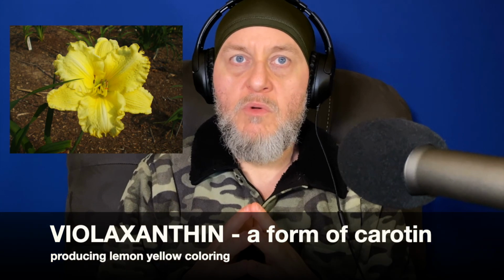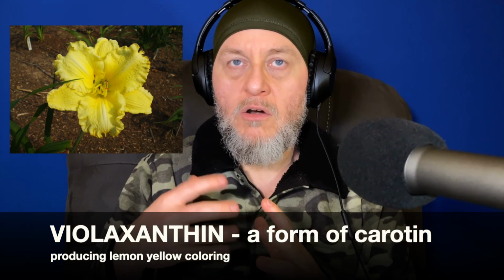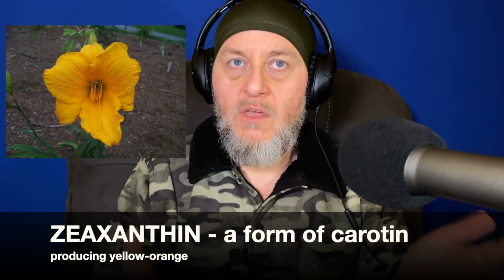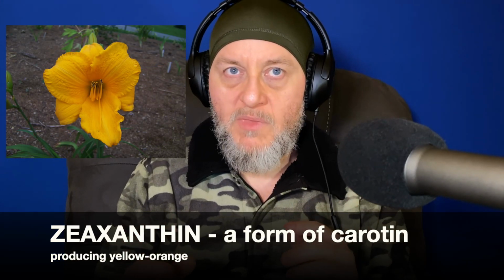I spoke with a researcher a few years ago who suggested that when you have a flower without anthocyanin that is yellow, those with violozanthin are lemon yellow versus those with zeaxanthin, which are yellow-orange. So he says that the violozanthin and zeaxanthin are the two different kinds of keratin, which are forming the two different families of yellow flowers.